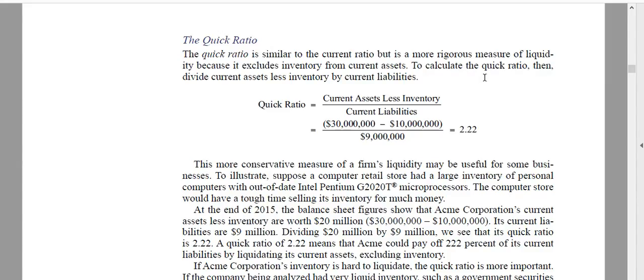And the rationale behind that is that we would have a difficult time turning a physical inventory into liquid cash than we would other components of our current assets. So in order to get a rigorous view of the actual cash that we could have access to, we'd want to subtract our physical inventory.